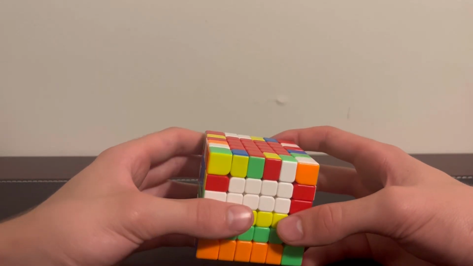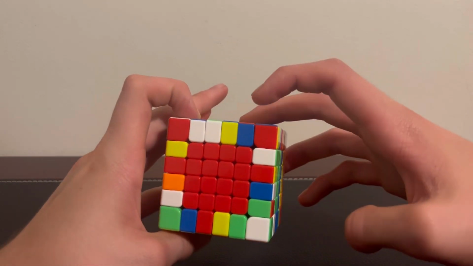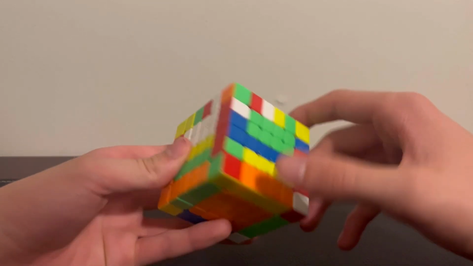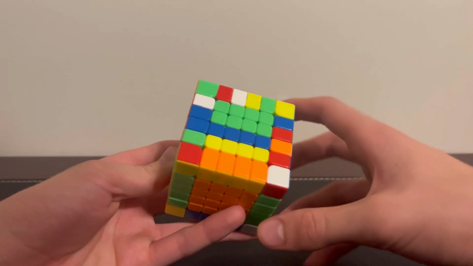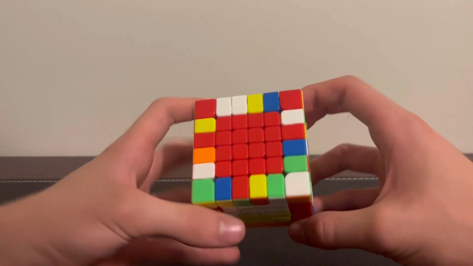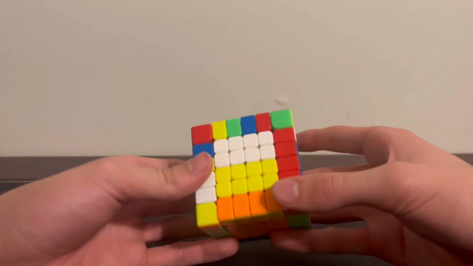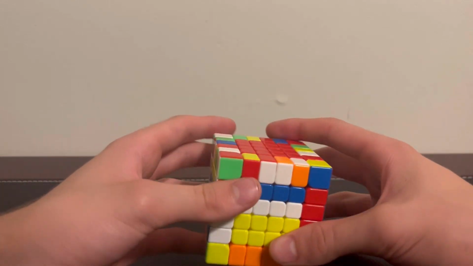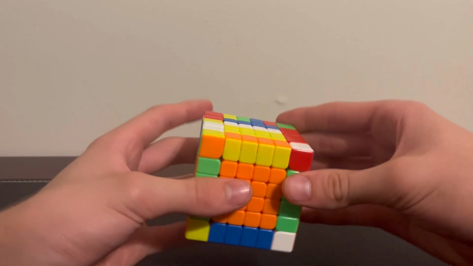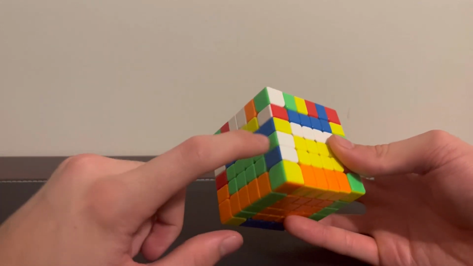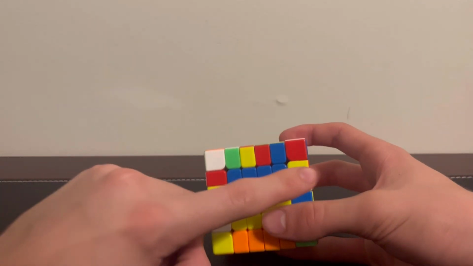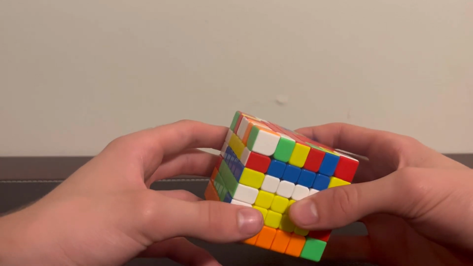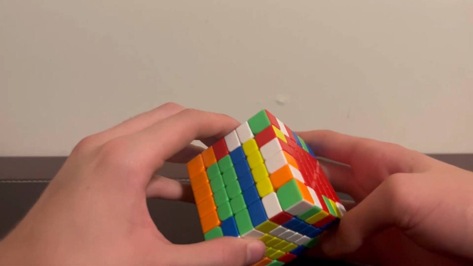Next, I would do red, blue, so I see I have 1 edge here, and 2 here, 1 here, so I would pair these 3 up, and then insert the last one to pair everything up. Then I would insert this edge to do white, green, so there was 1 here, or actually I'd probably do white, blue here, my mistake.